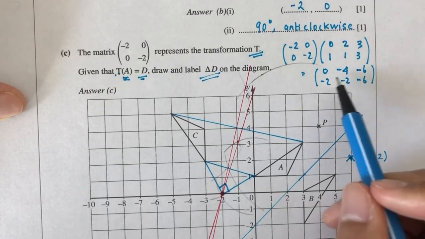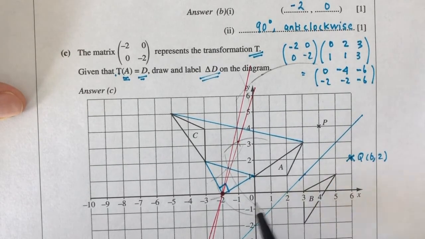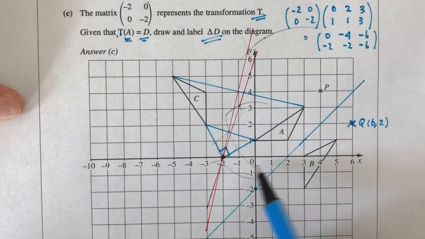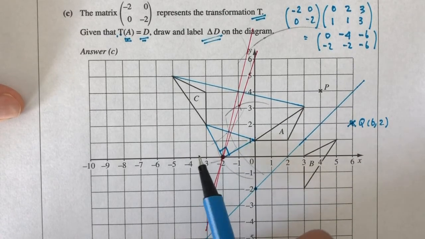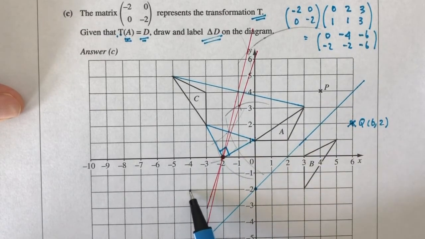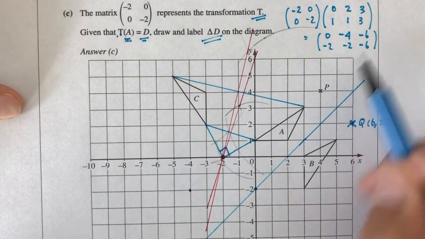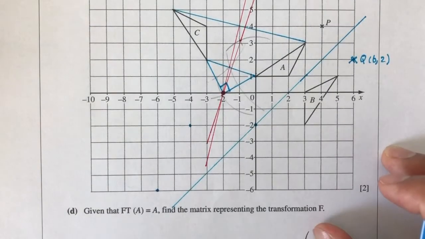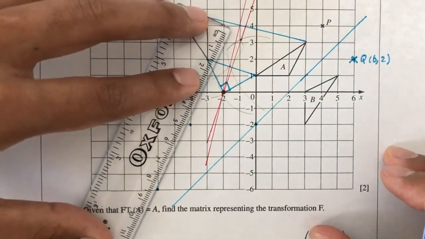So let's draw this triangle. So (0, -2), that's the first point. And then we have (-4, -2), which will be this point. (-6, -6) will be this point. So as you can see, this is your triangle D.